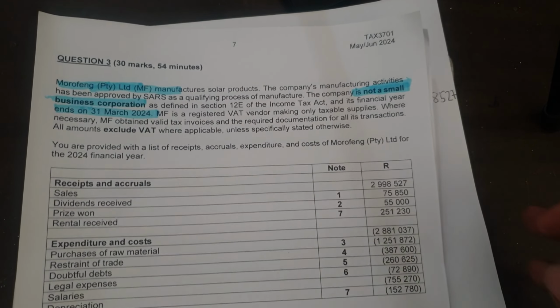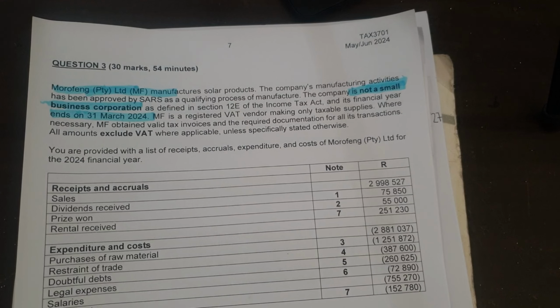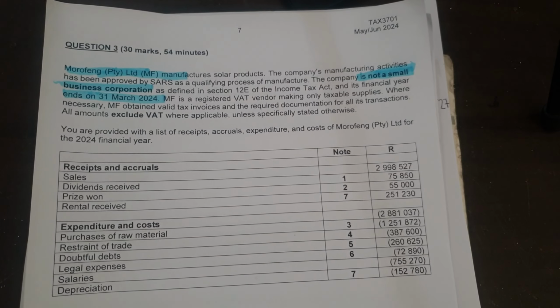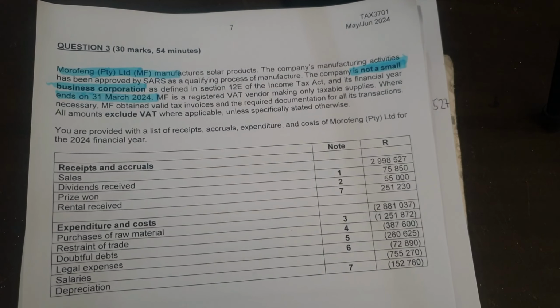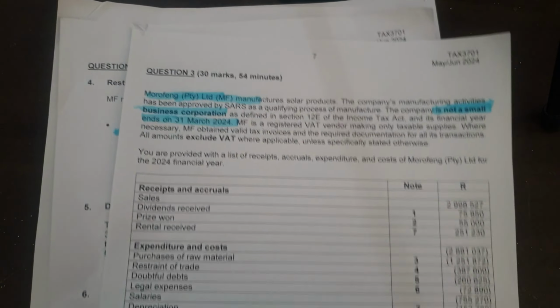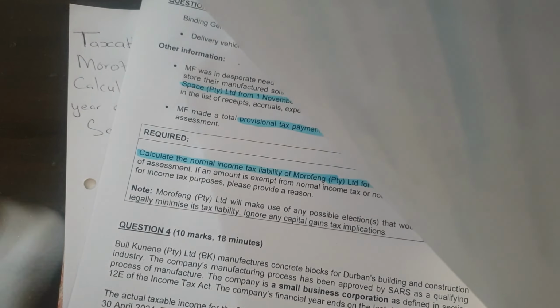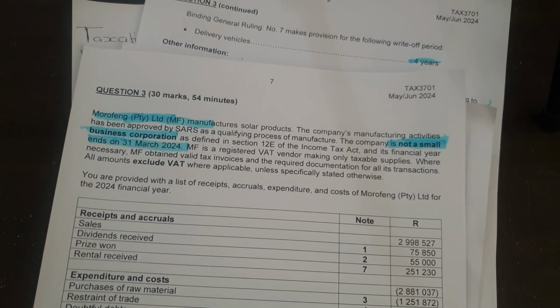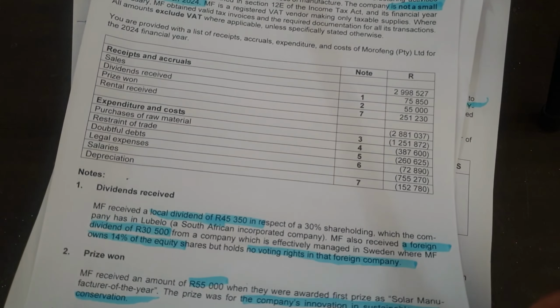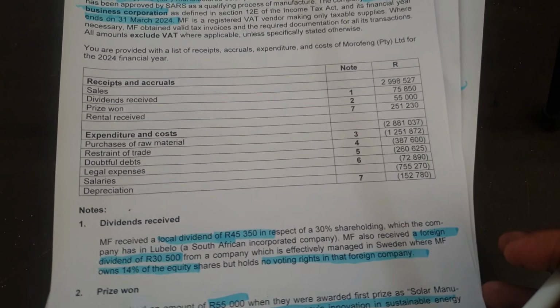And from there we'll look at the next line, which is dividends received. This line on dividends received does have a note number 1, so we'll have to go and read note number 1 so that we can make adjustment to dividends received. Let's look at note number 1. Dividends received.